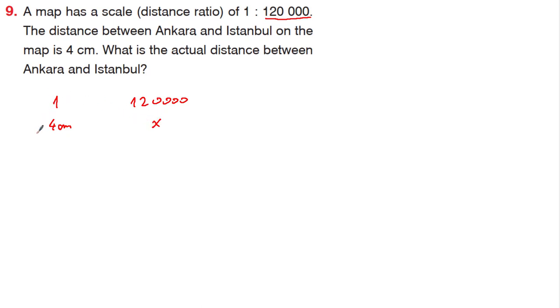Well, this is a direct variation. Why? Increasing centimeters on the map would result in increased centimeters in reality. So 4 to 1 is x to 120,000. Cross multiply, x is 4 times 120,000.